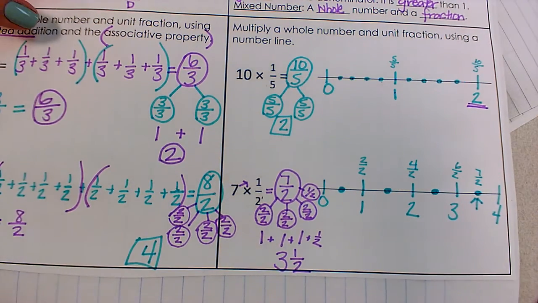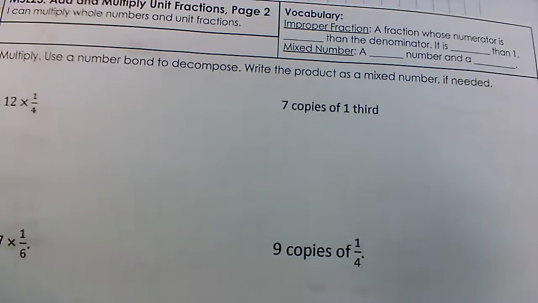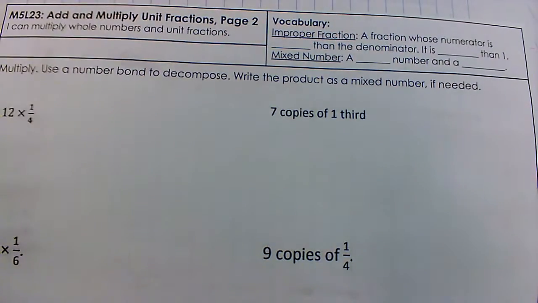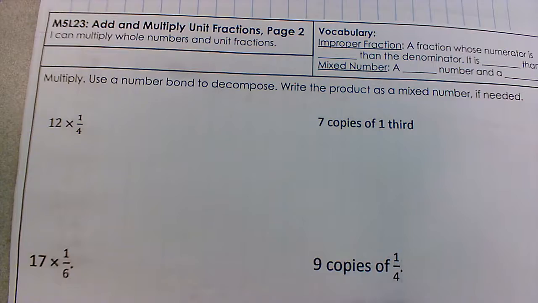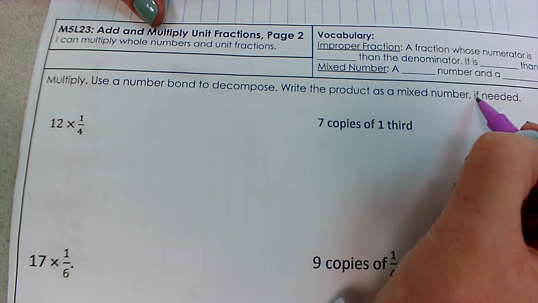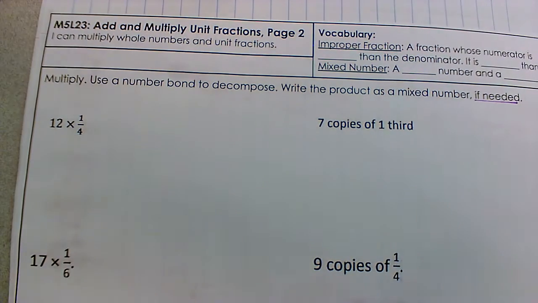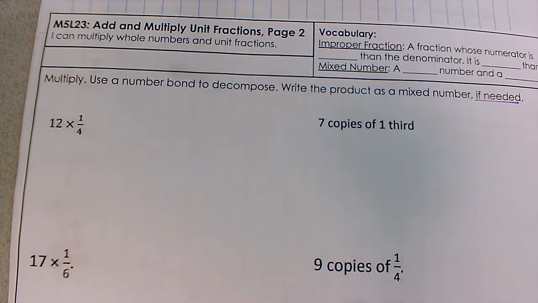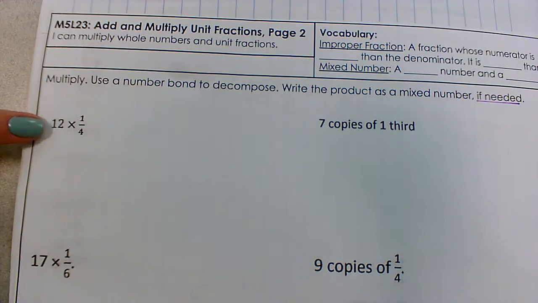So again, using that number line is just a strategy. We're going to flip to that next page, and this is where we're really going to focus on just using our number bond to decompose. And it says write the product as a mixed number if needed. So some of those ones on the first page were just whole numbers, and we didn't need to write it as a mixed number. So let's start with this one.